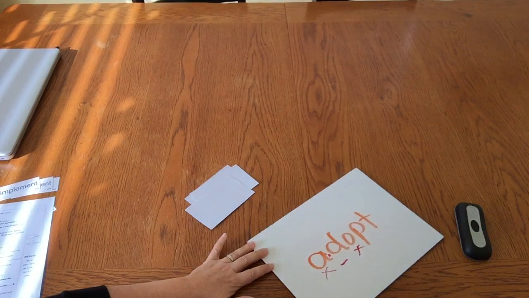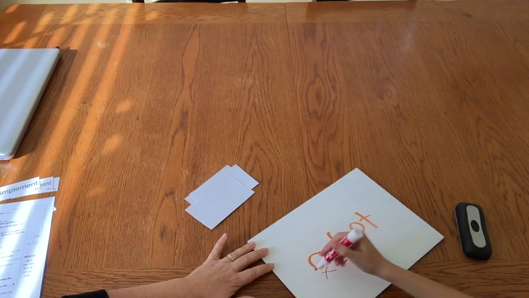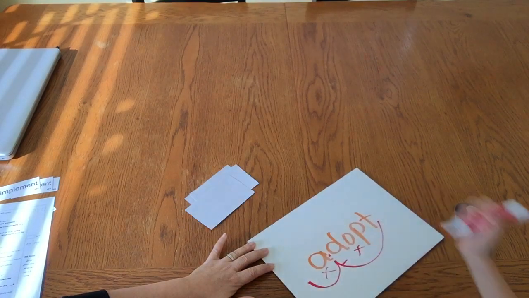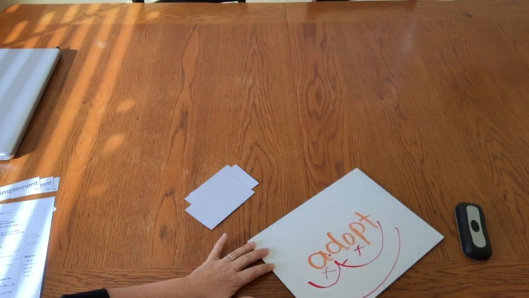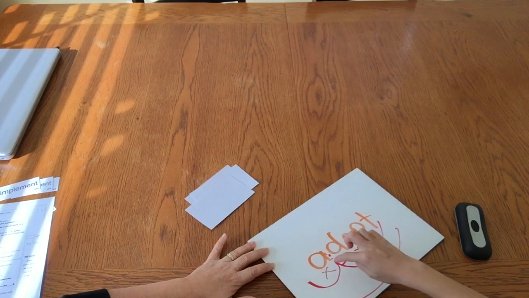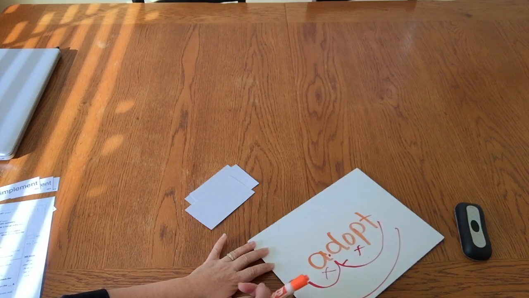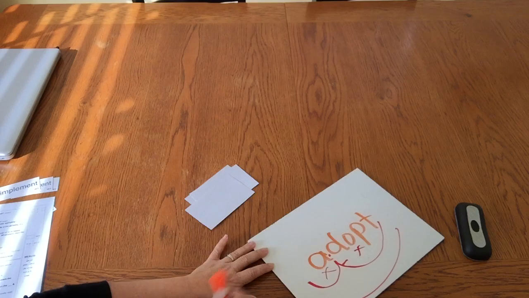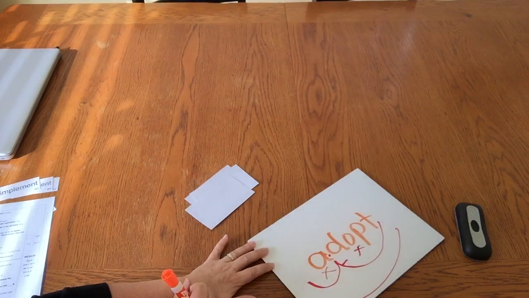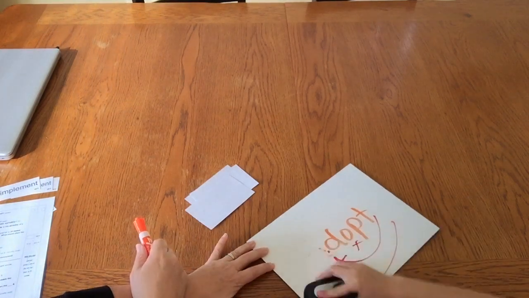Okay, and go ahead and scoop and read this word. Adopt. Good. So is there a schwa? No. Wait, yes. Yeah, where's the schwa? Yeah, because we don't say adopt, right? Yeah. Adopt. So there's another A at the beginning. Yeah. Okay, go ahead and erase that. Let's look at another one.